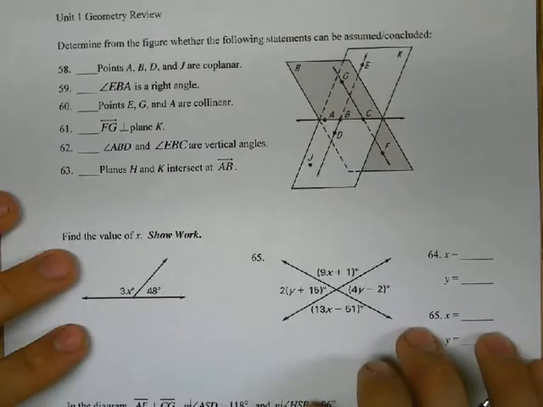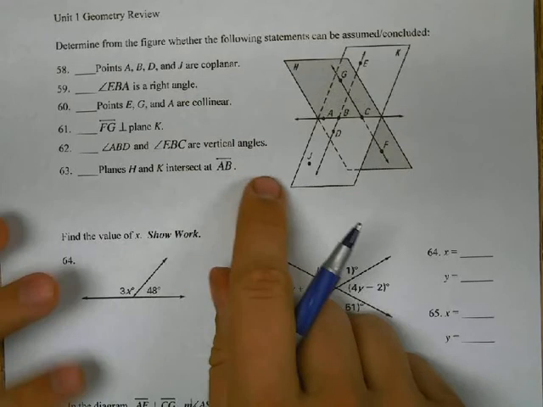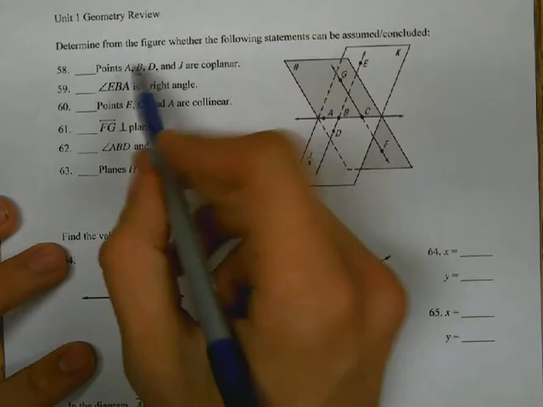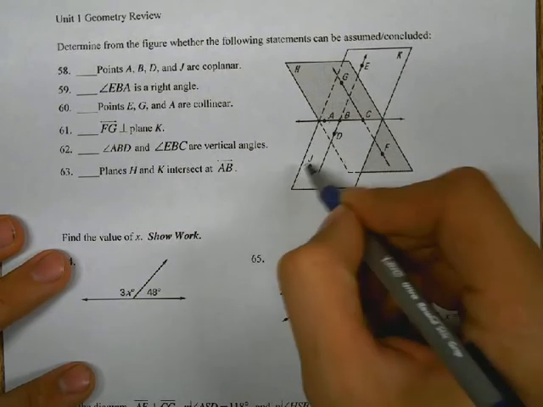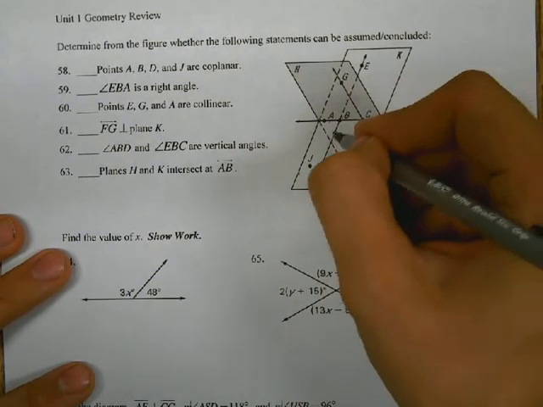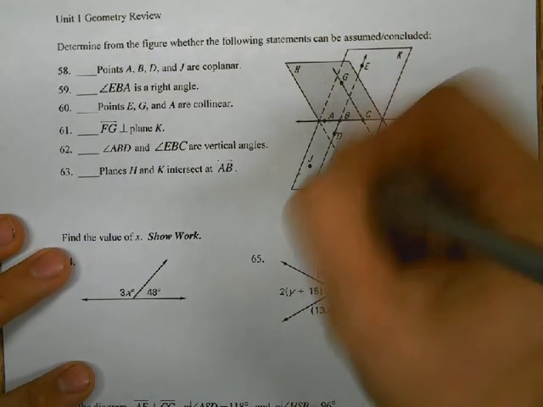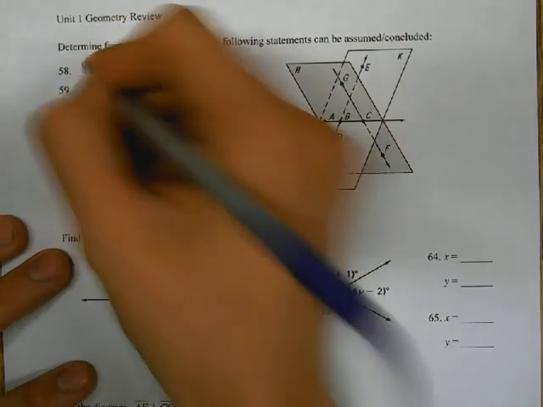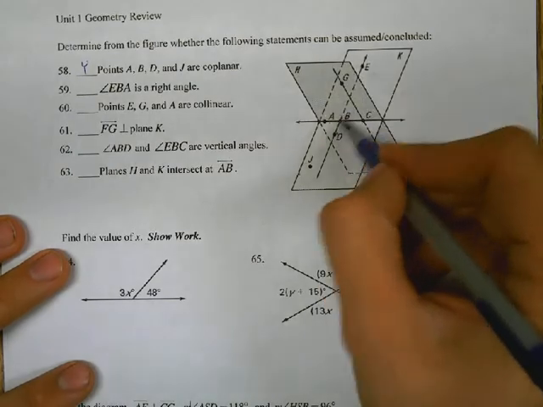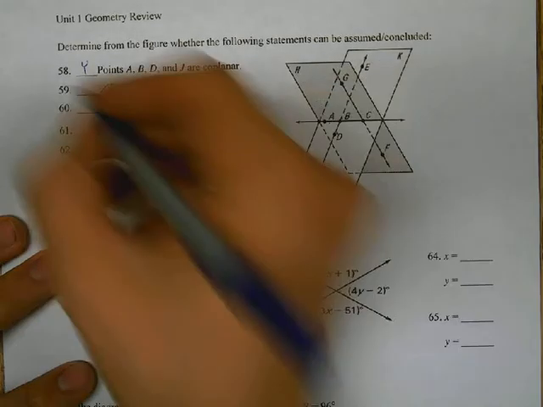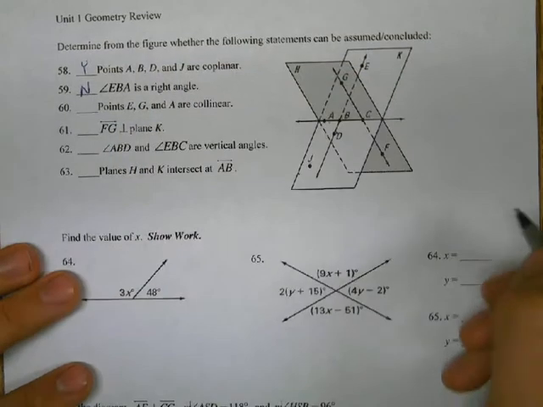Determine whether or not the following statements can be assumed or concluded. A, B, D, J are coplanar. So I have A, B, D, and then J. D is on this line, which makes it part of plane K. J is on plane K. So this one, yes, you can assume that. EBA is a right angle. It looks like a right angle, but since it's not marked, no, we cannot assume that.